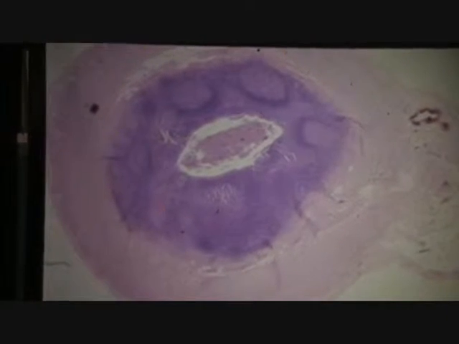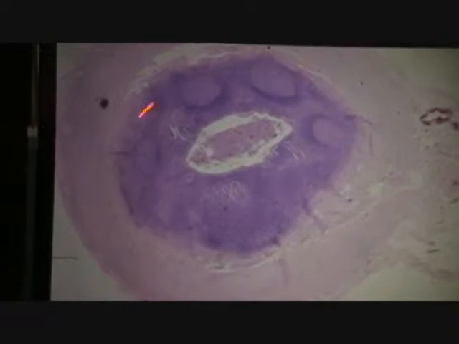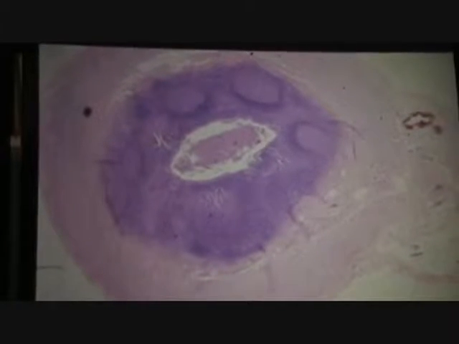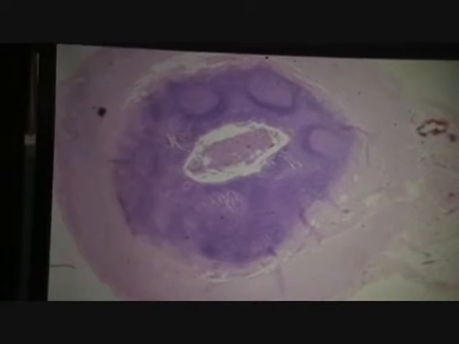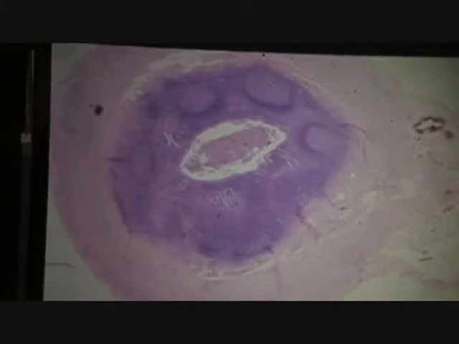Just remember the appendix as a lymphatic structure. All of this is lymphatic tissue in a cross-section of the appendix. And that will just serve you well as a professional in your careers.